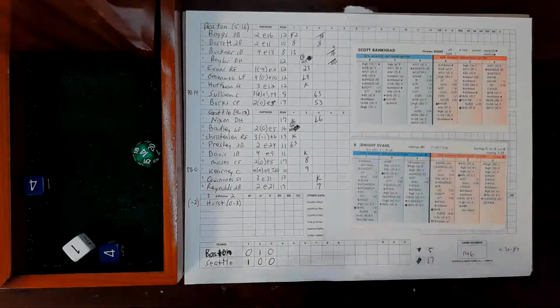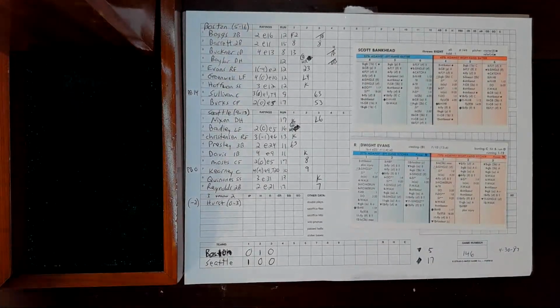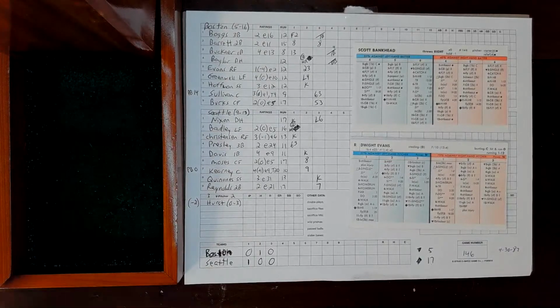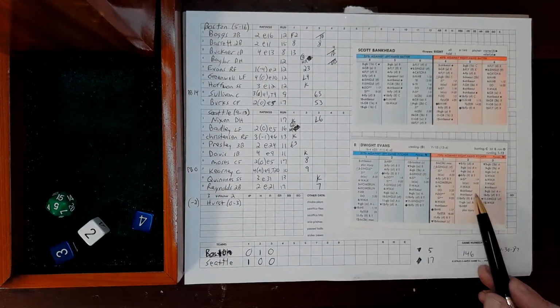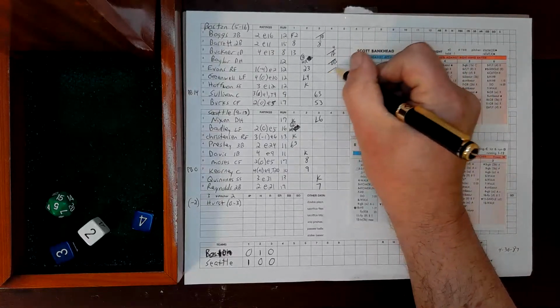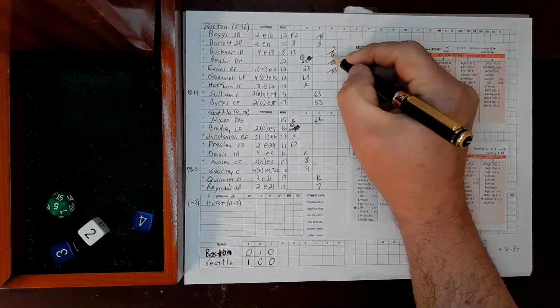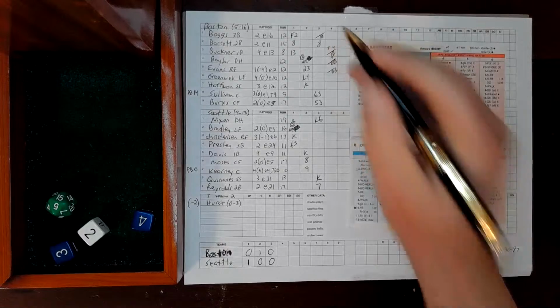And that will bring up Dewey Evans. Seattle could use a double play right about now. 2-7, and they get another walk instead. It's going to load the bases. So Bankhead is having his issues. Bases are loaded with nobody out.